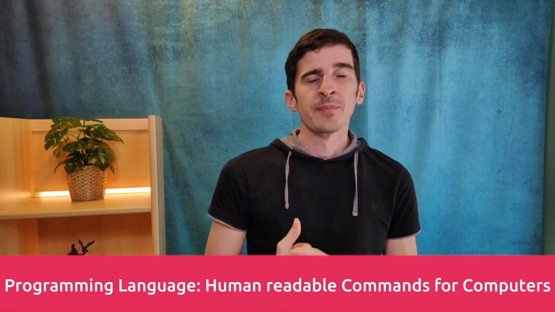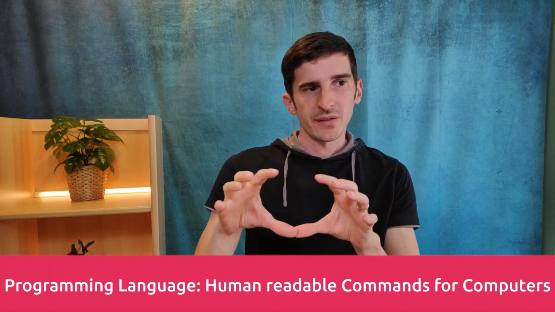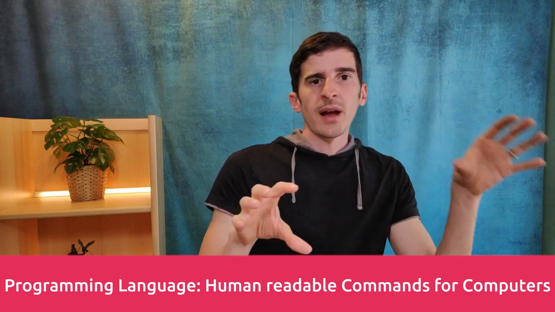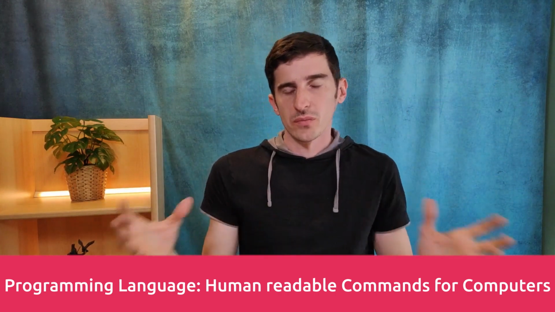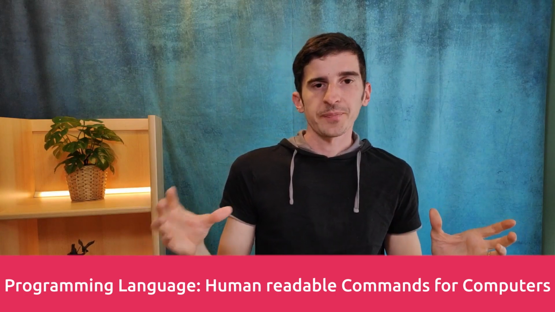So a programming language is basically just a set of rules, and it's really a language like English or German that specifies certain rules, how we can tell a computer what it should do. That's what a programming language does.